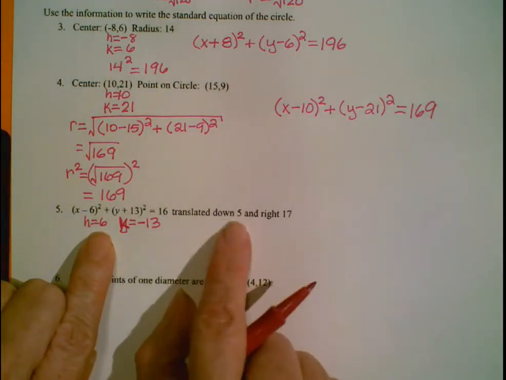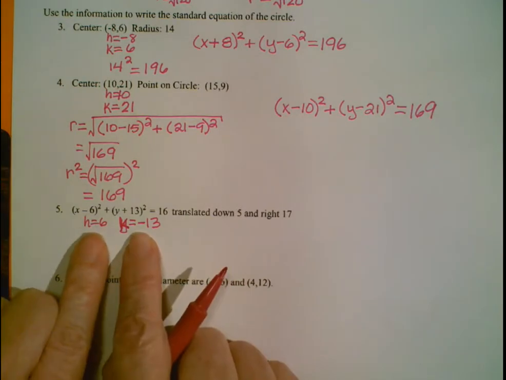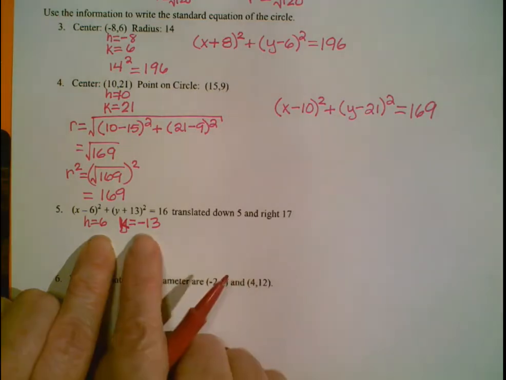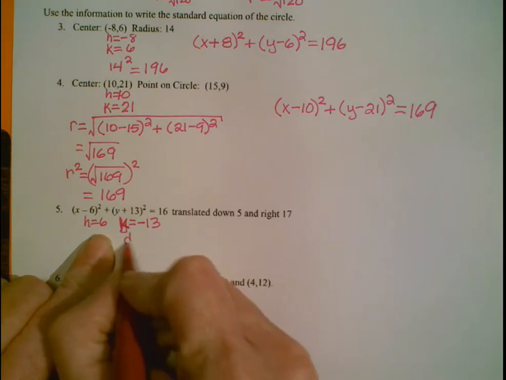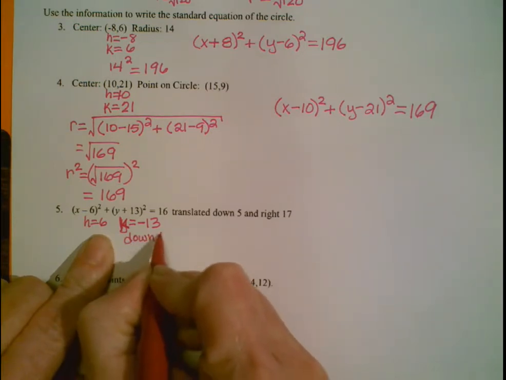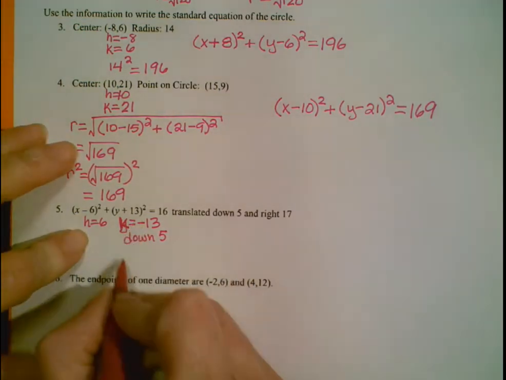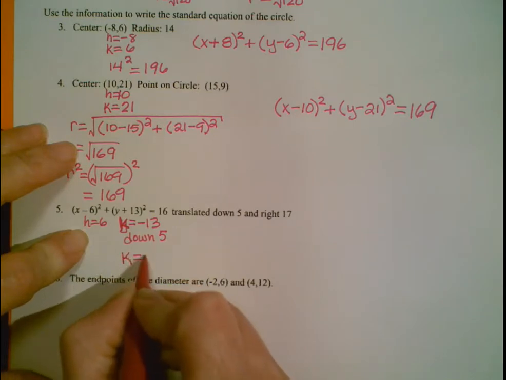So if I go down 5, is that going to change the h value, or is the down 5 going to change the y value? Should change the y value. So in this case, we're going to go down 5 from negative 13, which is going to put our k value at negative 18.